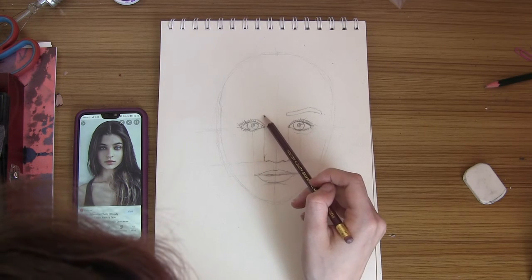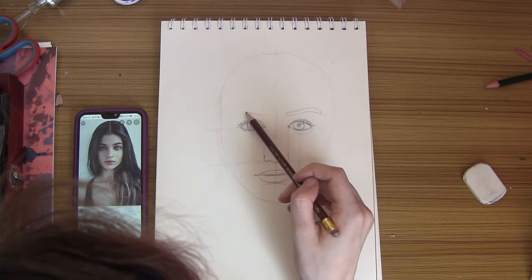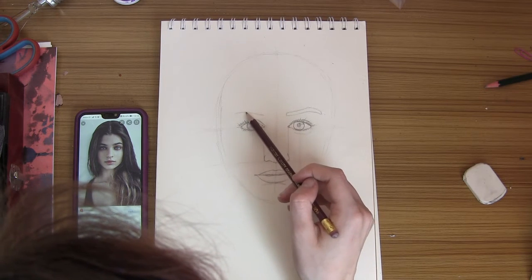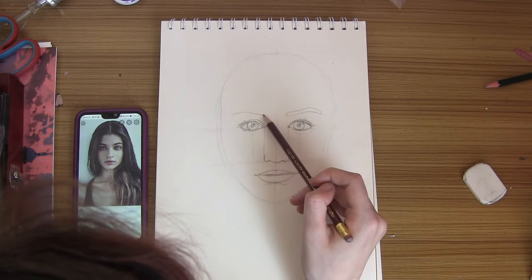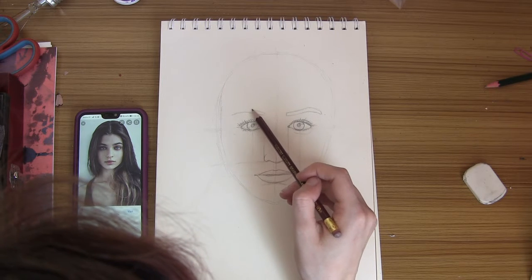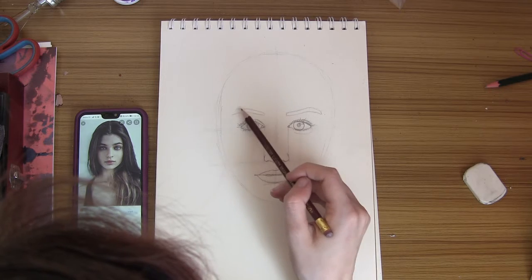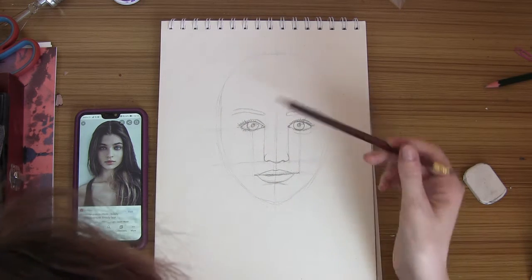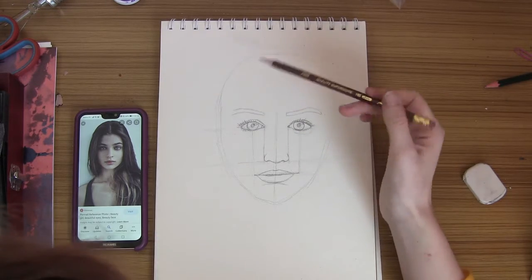I'm going to try and copy it over here as well. Going up gently and then over. And I'm going to stop it there because she has hair hanging in her face a little bit, so it'll cover that up.